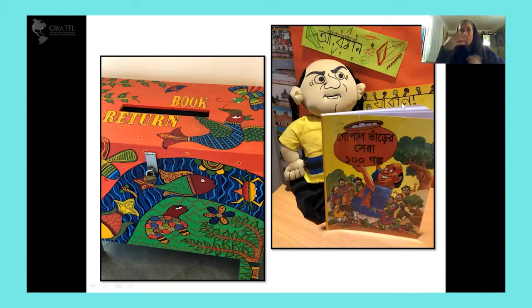I love this image. So this is from a school in Dhaka in Bangladesh. And so the picture on the right is an image from a teacher's classroom. She is a Bangla teacher. And so she has books that represent cultural folk myths and legends.